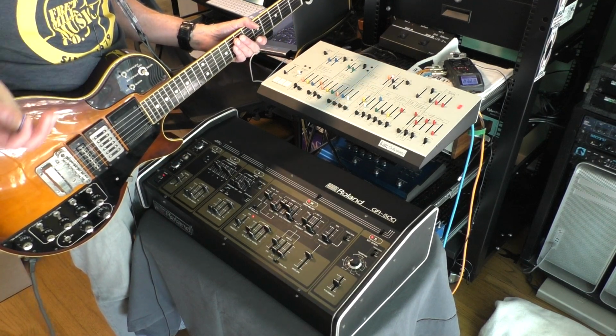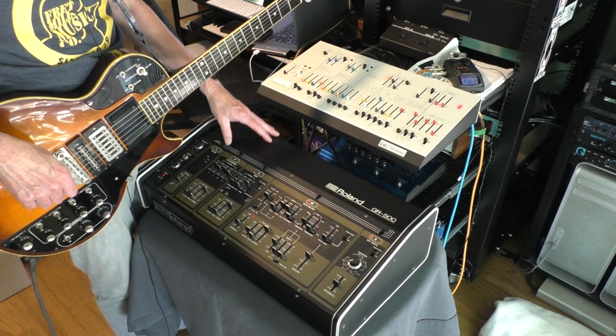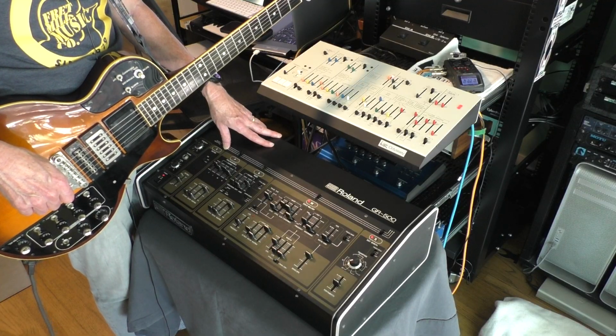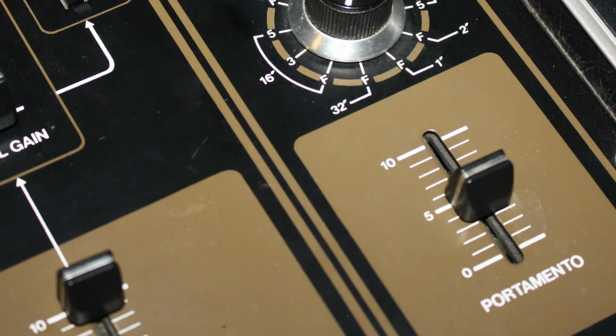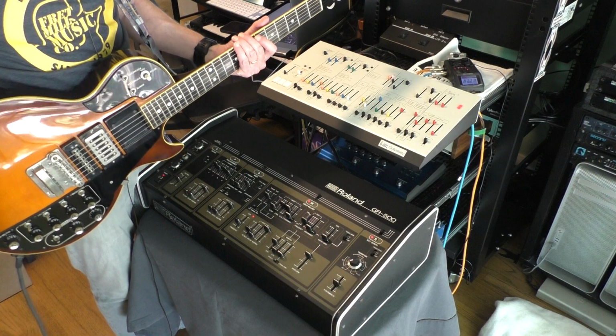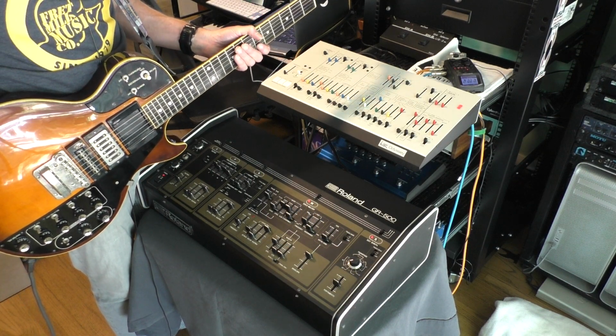Anyway, I hope this video gave you some insights into the amazing Roland GR-500 and gives you some ideas about how, if you're thinking about controlling an external analog synthesizer, the GR-500 and the GS-500 guitar really do offer quite a system.